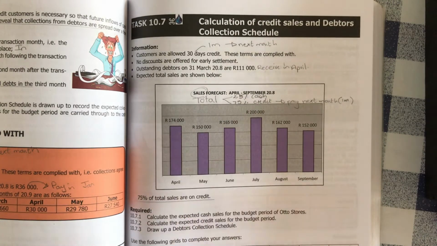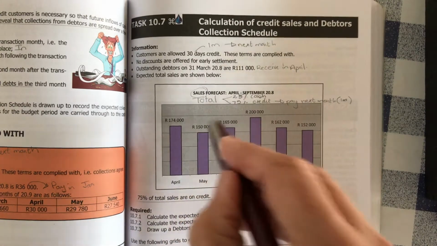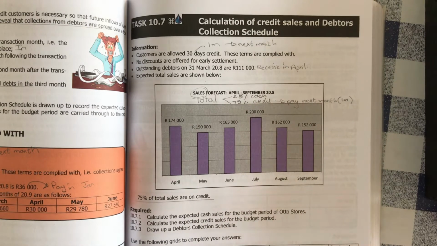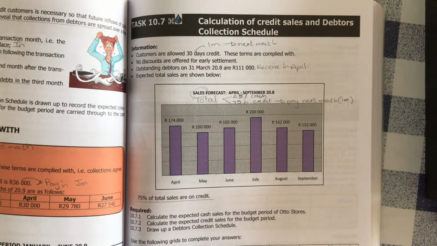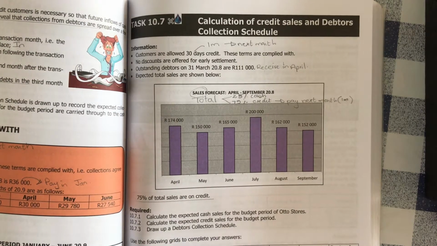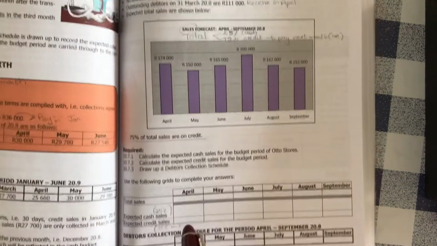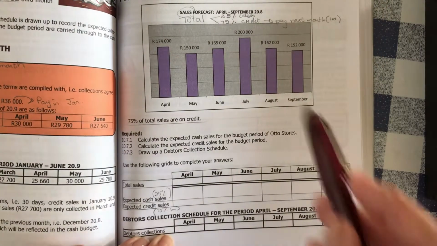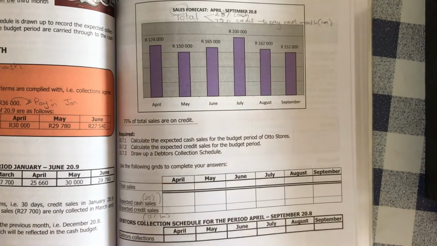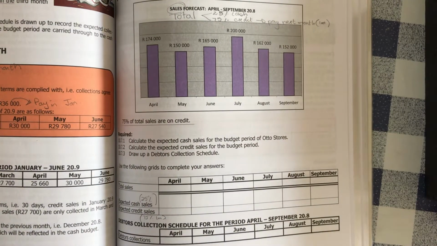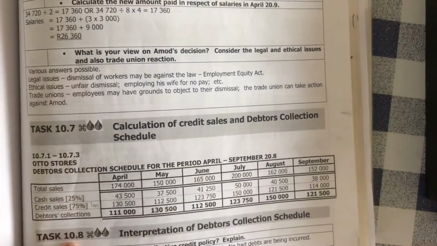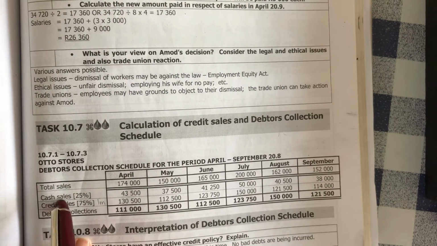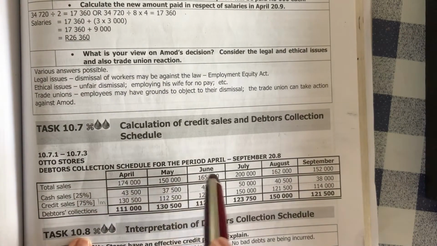And April will be received in April and May will be received in May. So now you have your cash sales and you can fill in your cash sales so long by working out 25% straight away and put it into the cash sales. Okay?